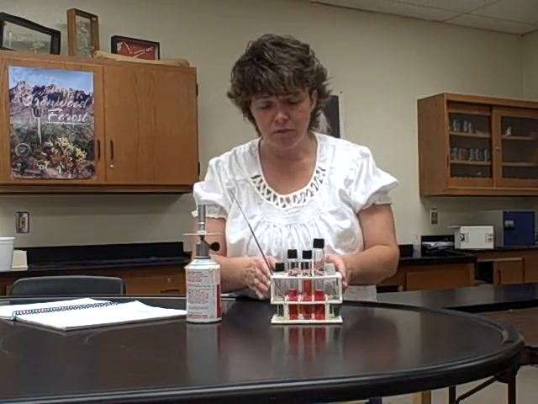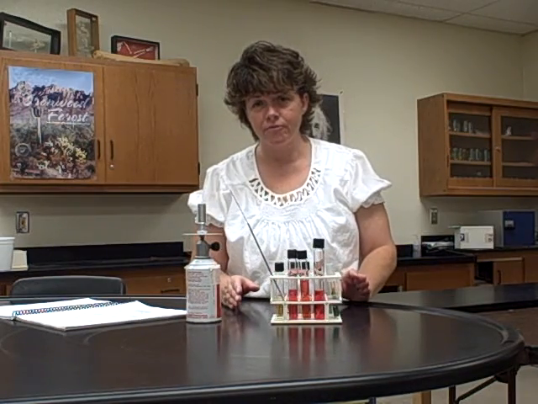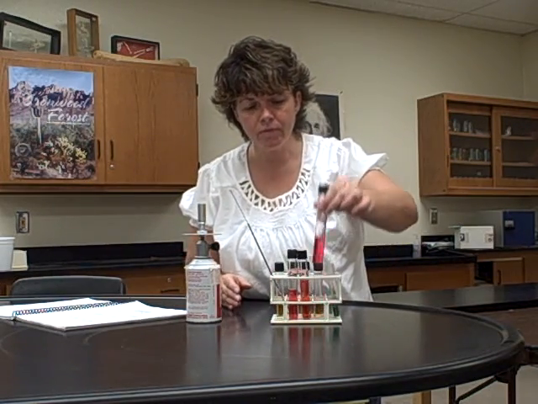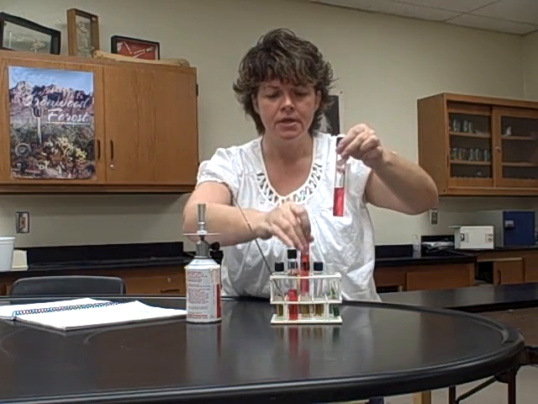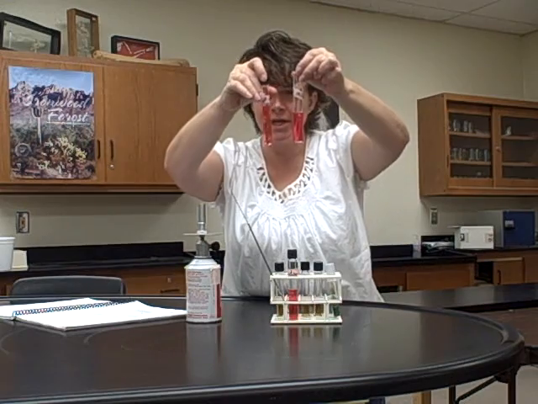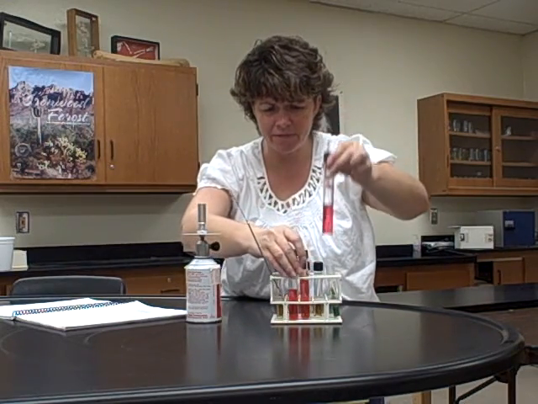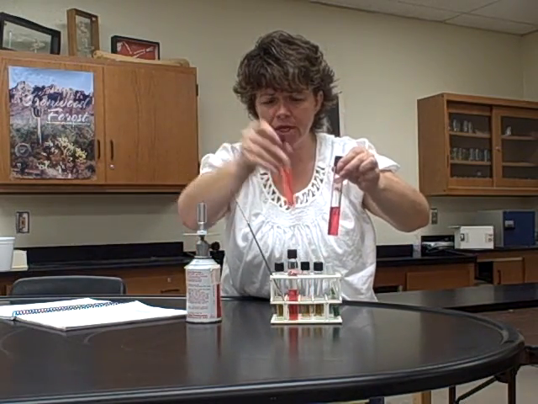All right, the first one that we're going to do is the fermentation tubes. What I want you to notice is these fermentation tubes. You might see bigger or smaller ones, and they're going to be a shade of red. I like for them to be red, but sometimes they end up a little on the orangey side or the peach side.